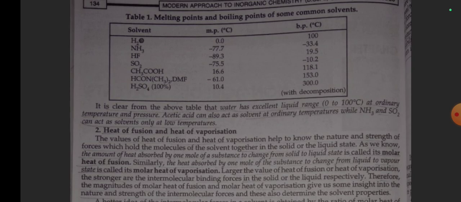CH3COOH, melting point 16.6, boiling point 118.1. HCON(CH3)2, DMF, melting point minus 61.0, boiling point 153.0. H2SO4, melting point 10.4, boiling point 300.